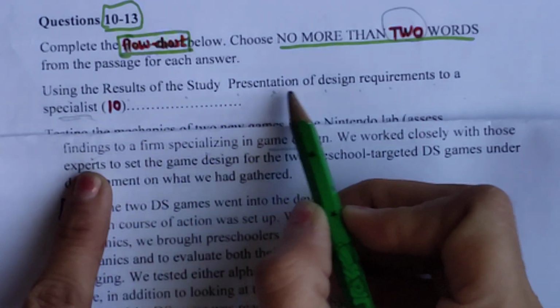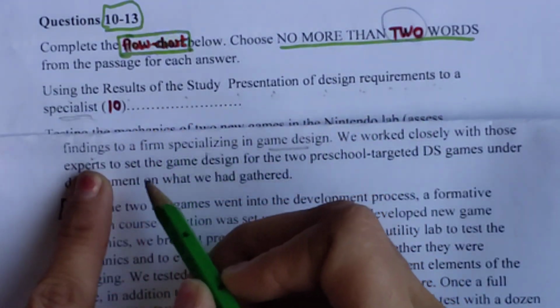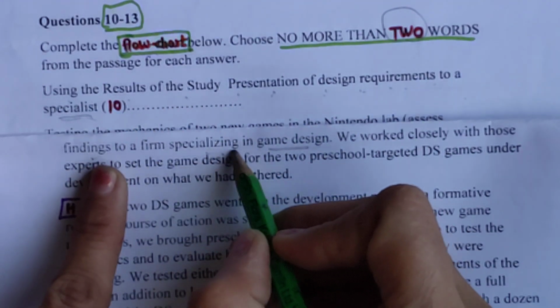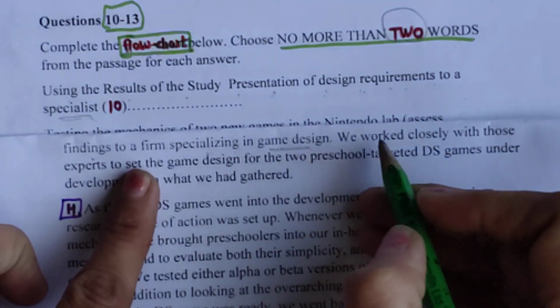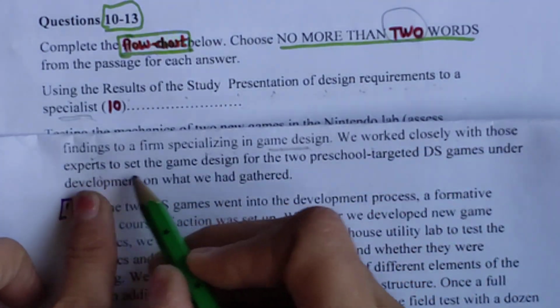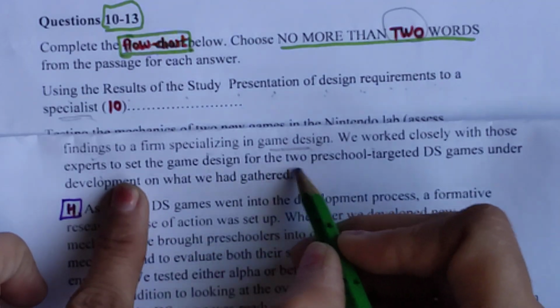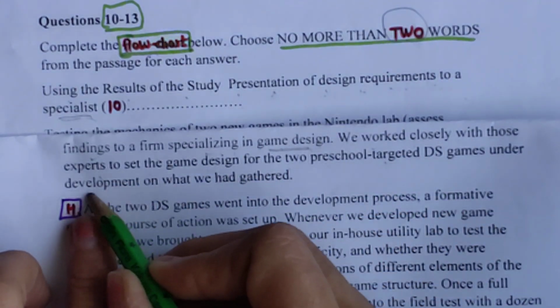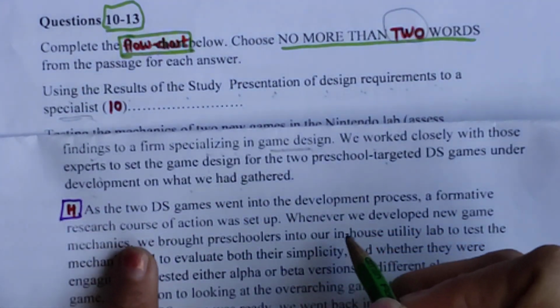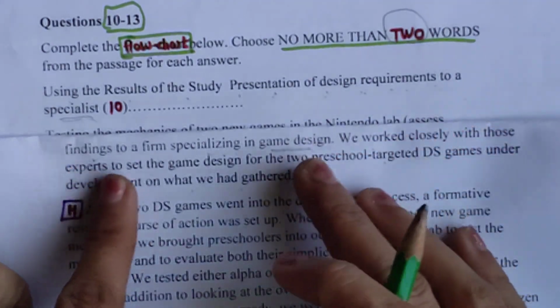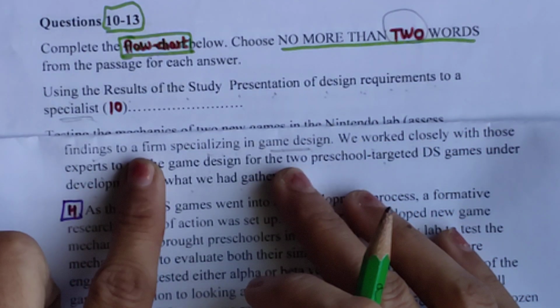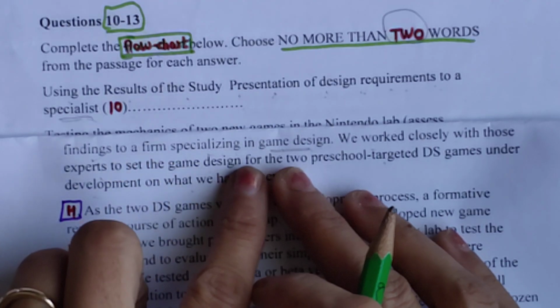Using the results, presentation of design requirements to a specialist, findings to a firm specializing in game design. We worked closely with those experts to set the design for two preschool games under development. So, firm, specialist or design.